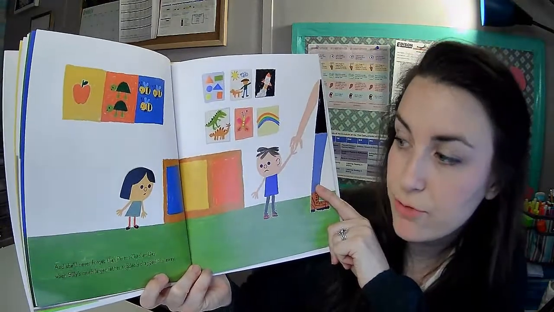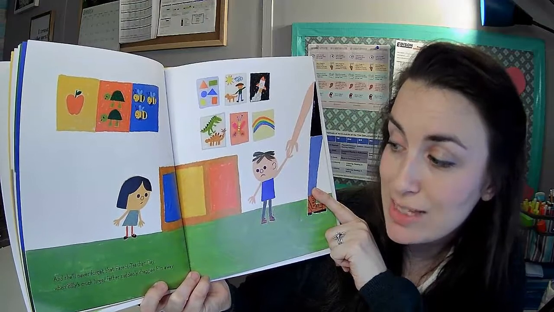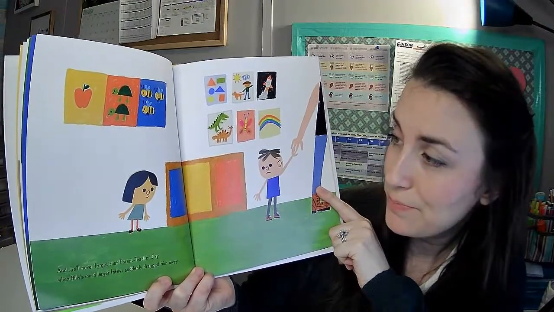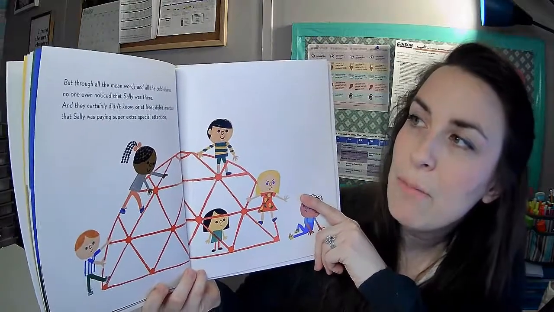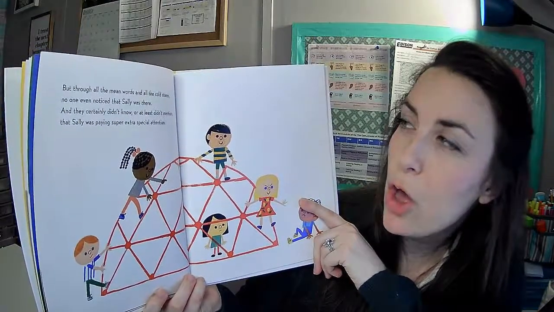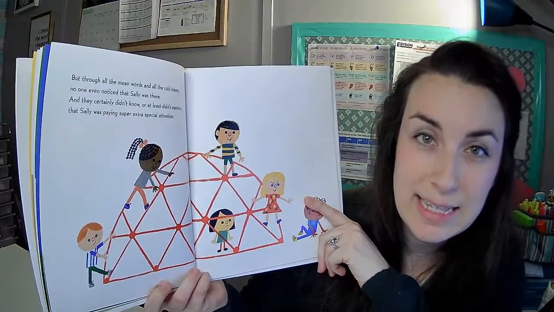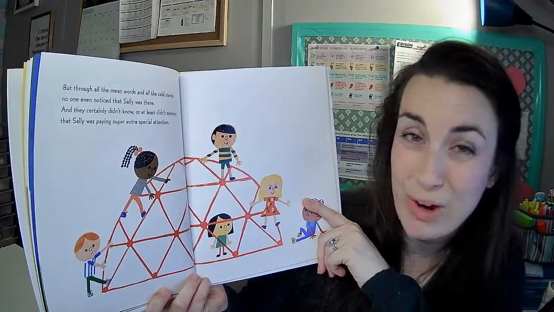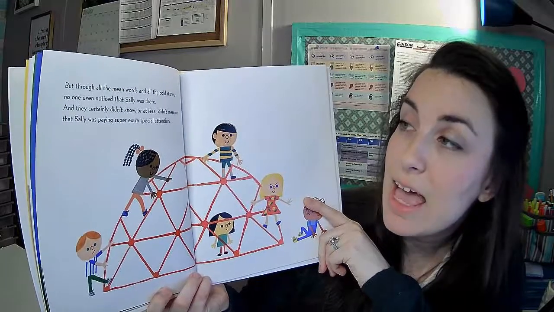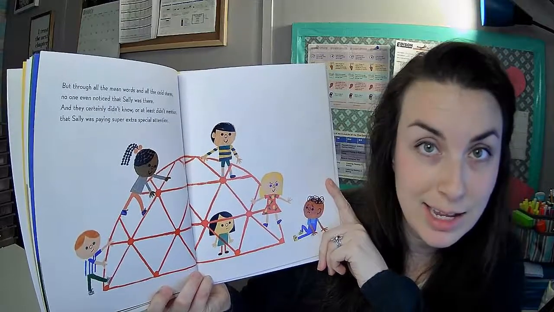And she'll never forget that parent-teacher day when Billy's much larger father suddenly dragged him away. She's paying attention. She's watching closely. But through all the mean words and all the cold stares, no one even noticed that Sally was there. And they certainly didn't know, or at least didn't mention, that Sally was paying super extra special attention.